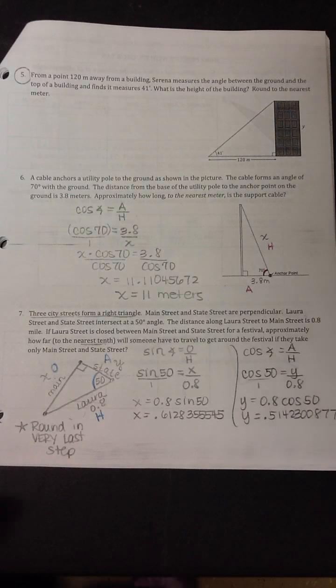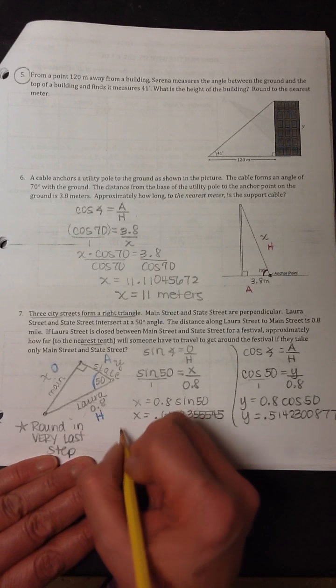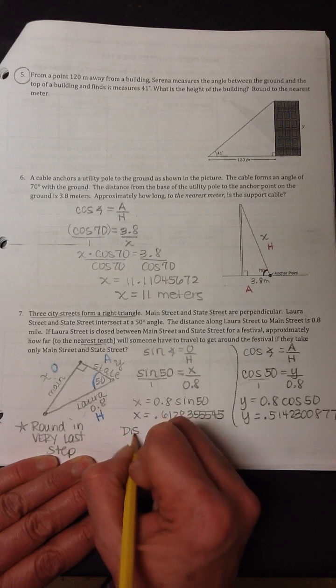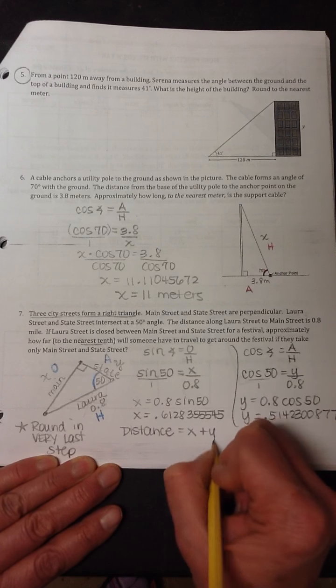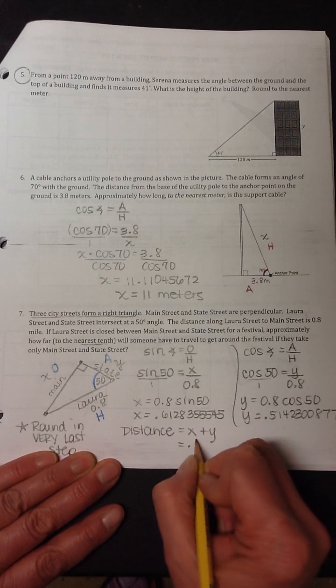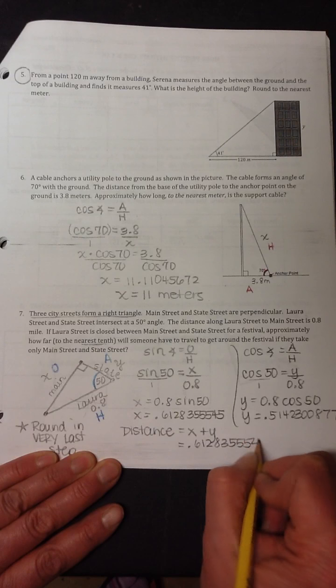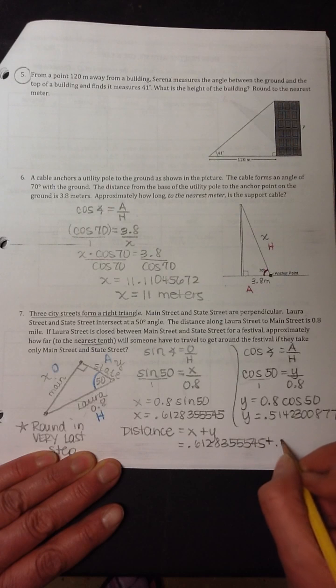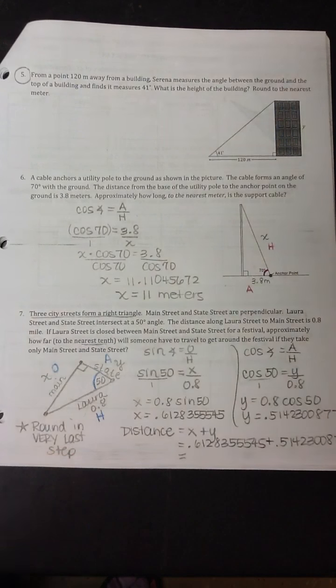0.51423000877. Remember, we're avoiding the festival, so my now total distance is going to be what I got when I took the x plus the y. In this case, that will be 0.61283555545 plus what I got for y, and I need to add them up.